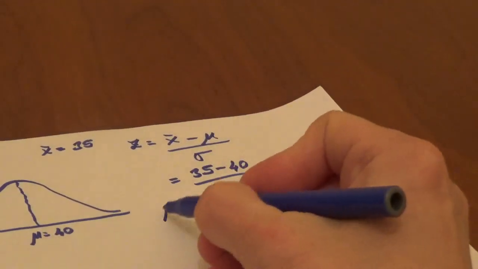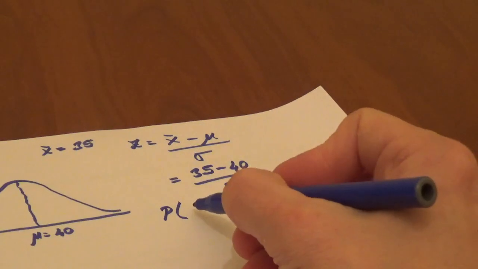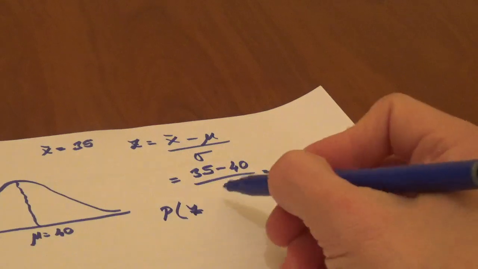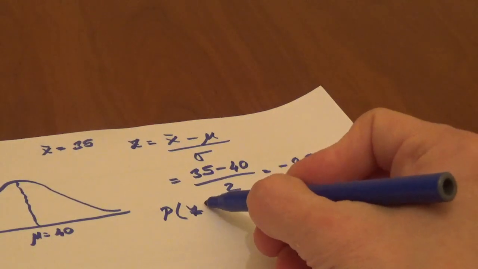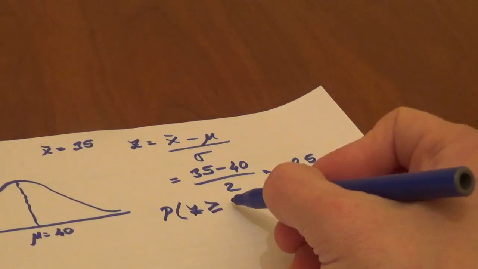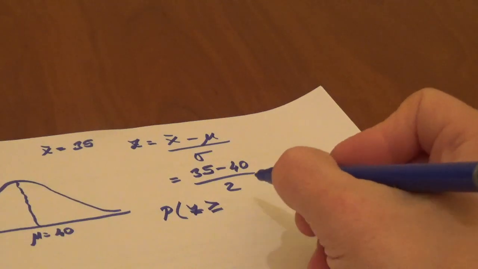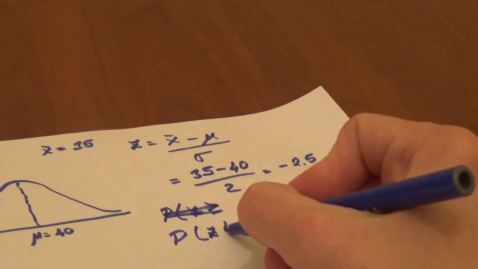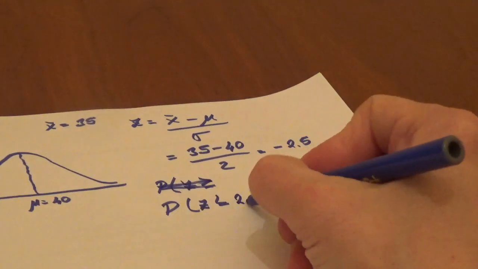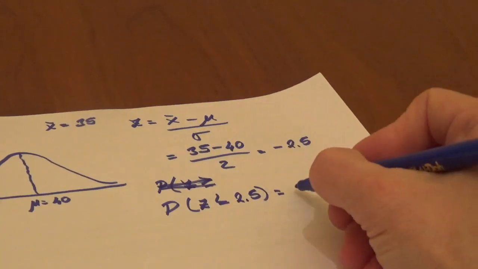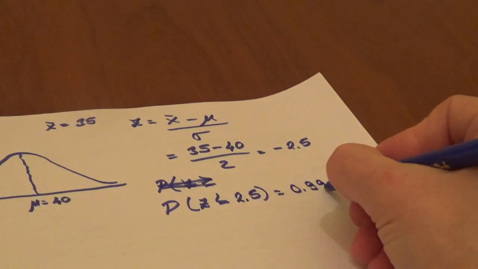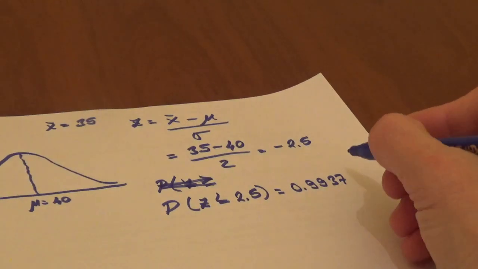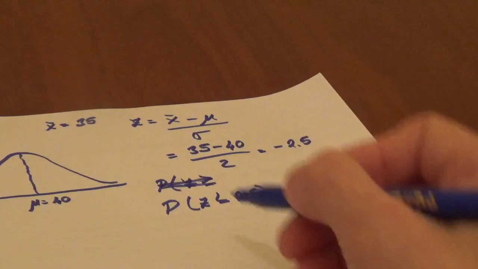The probability of Z less than or equal to 2.5 is equal to 0.99379.